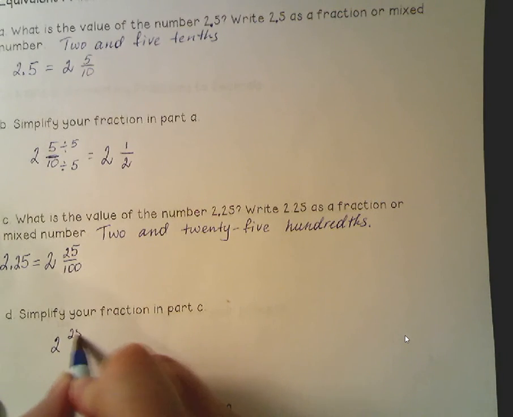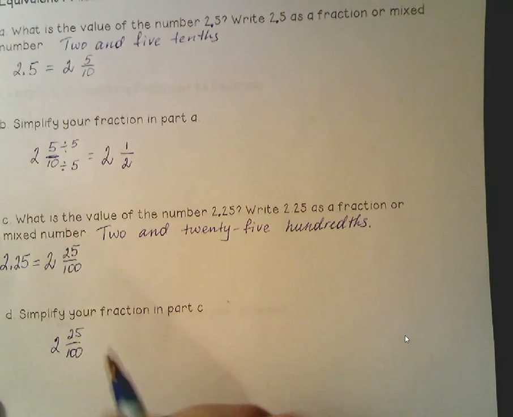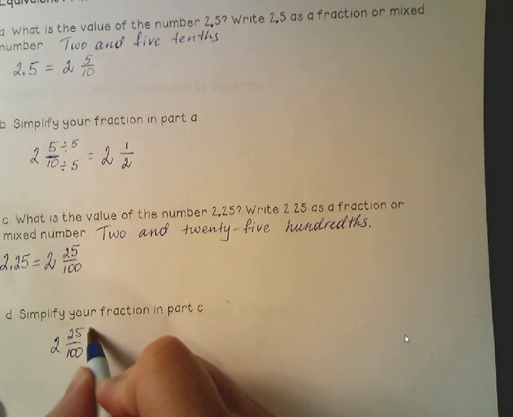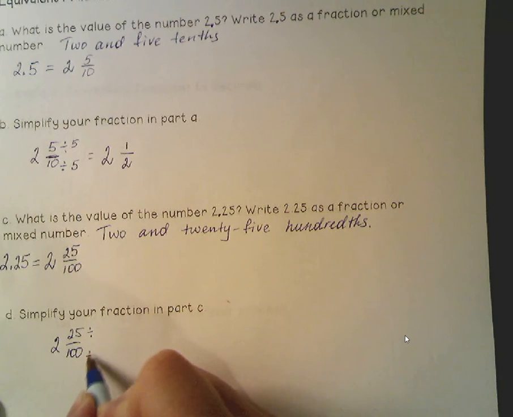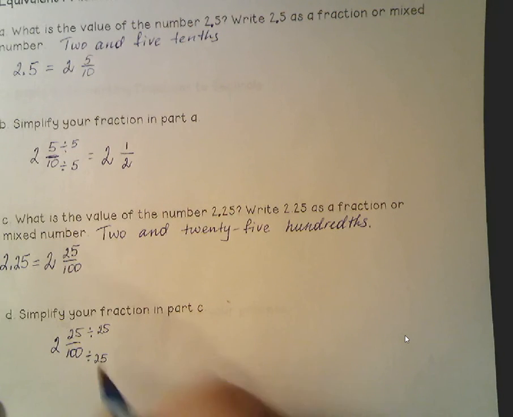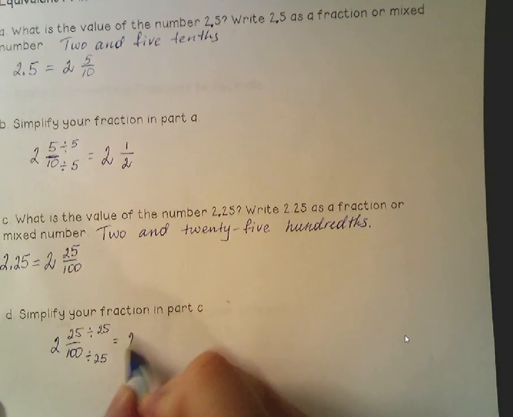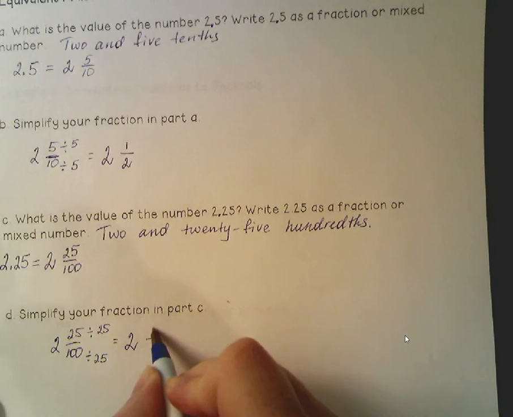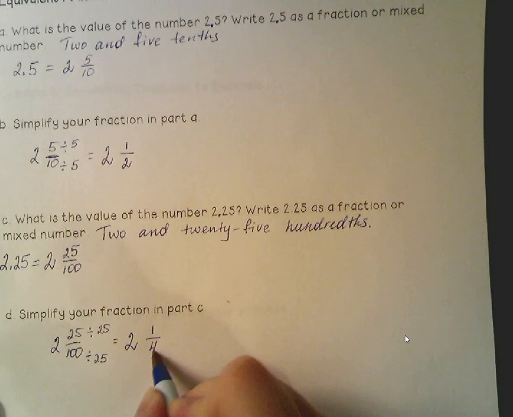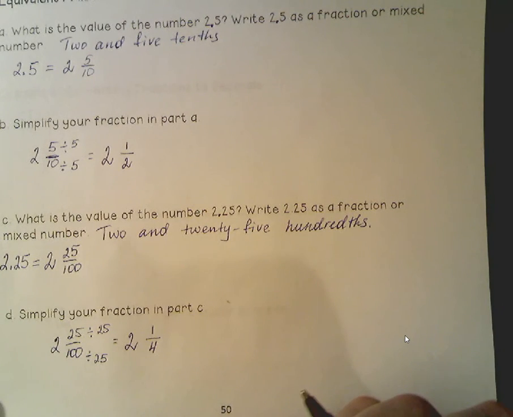Okay, so let's simplify that fraction. 2 and 25/100. We are looking for the number that 25 and 100 are both divisible by. You can think of 5, or you can think of a higher number, let's say 25. Both numbers are divisible by 25. So that will be 2. 25 divided by 25 is 1. 100 divided by 25 is 4. So 2 and 1/4. These are equivalent fractions because they mean the same thing. So let's move on.